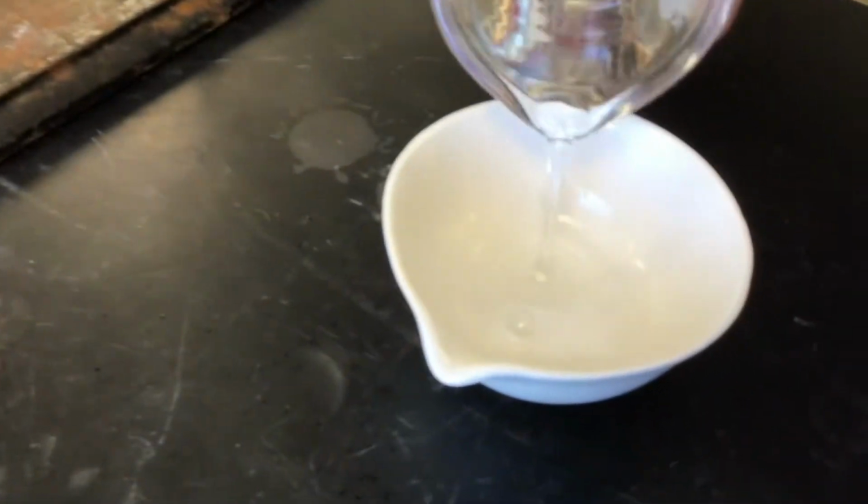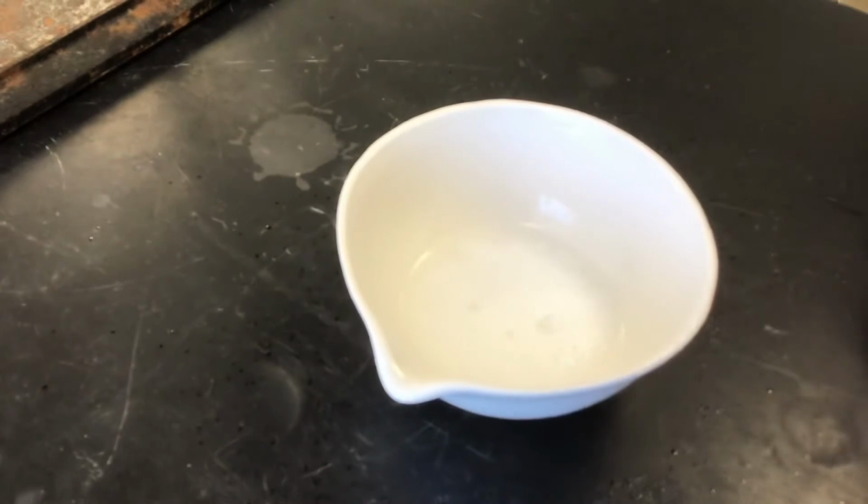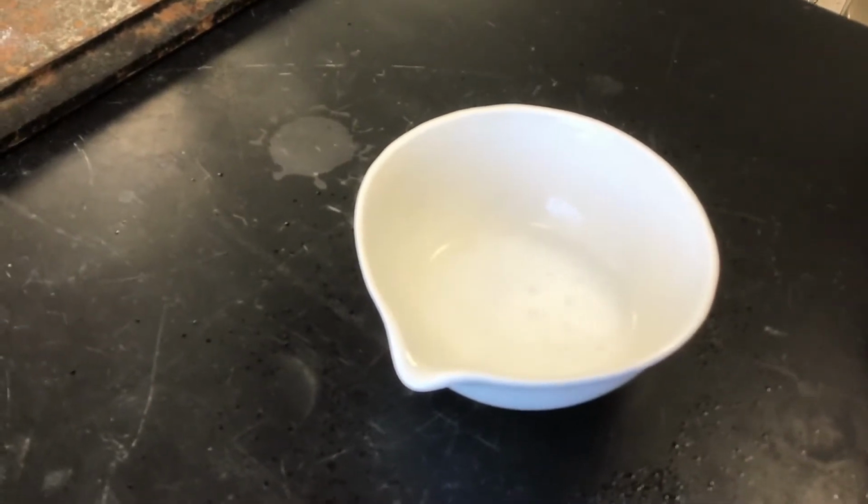Ooh, that sounds like chemistry. It does. I'm going to come over here away from the bright light. Okay, now we're going to add acid here until we don't have bubbling occurring anymore.